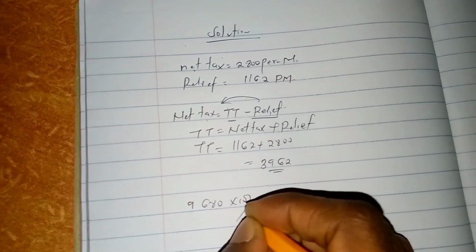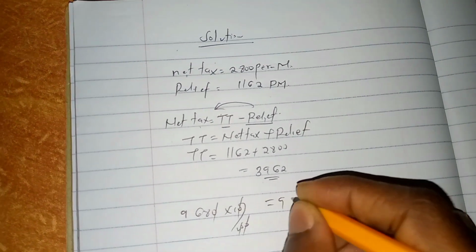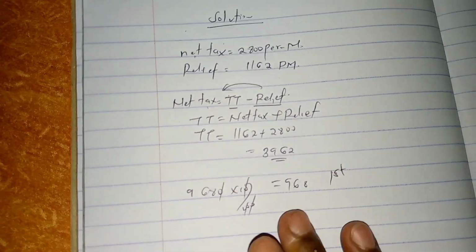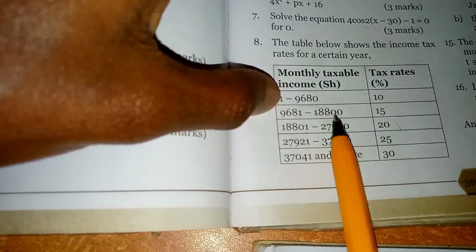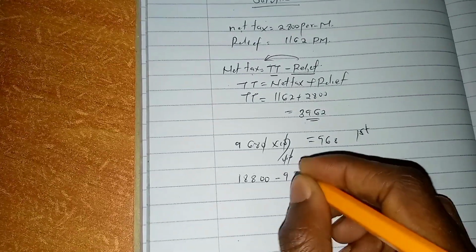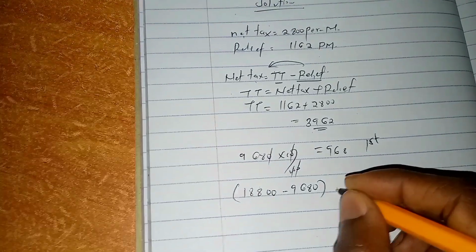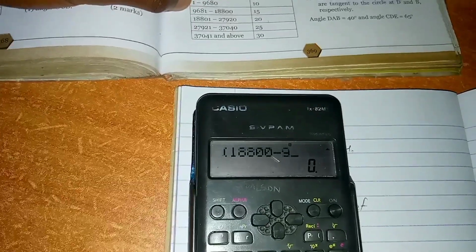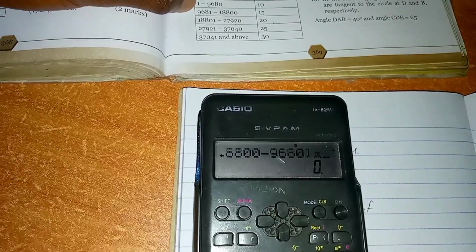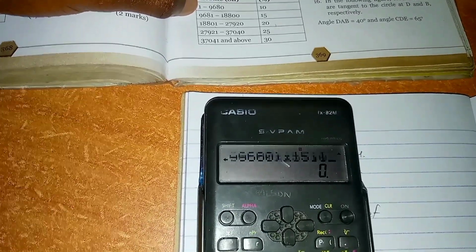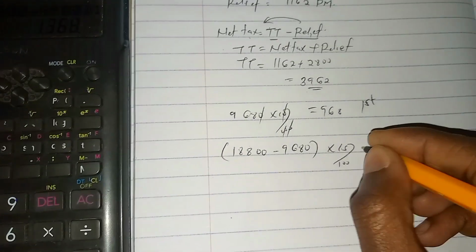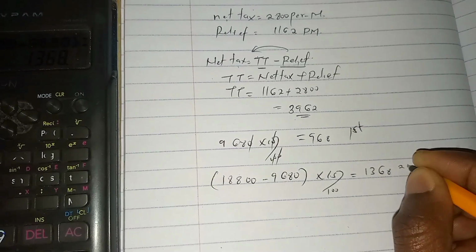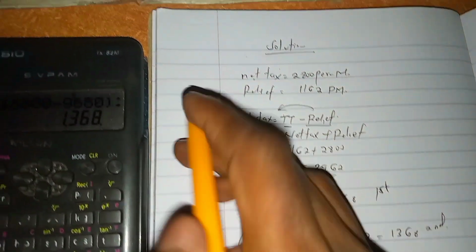So first of all, let's tax our first band times 10 over 100, 968. That's the first band. The second band, so we're going to take 18,800 minus 9,680 times 15 over 100. So when you're doing this, the money should not exceed the total tax. So you get 1,368, the second band.